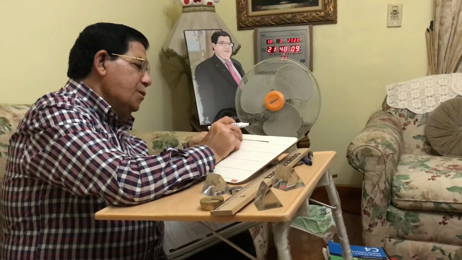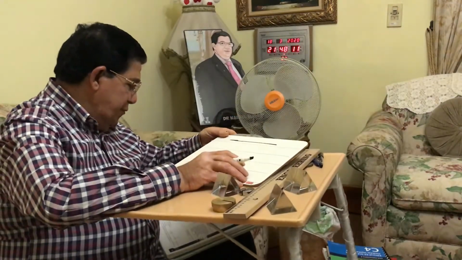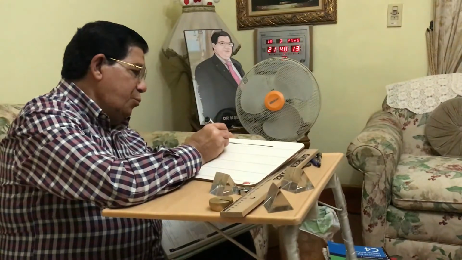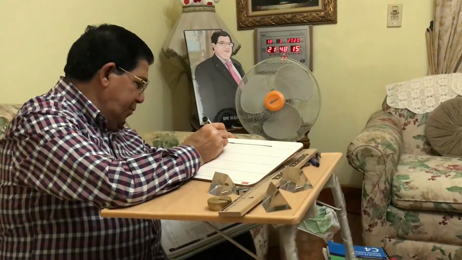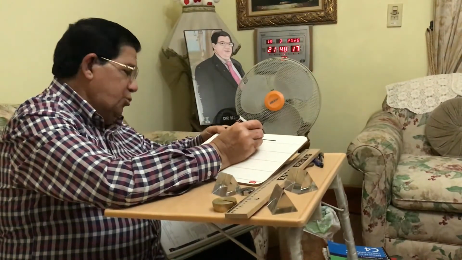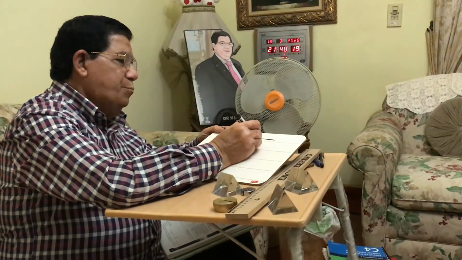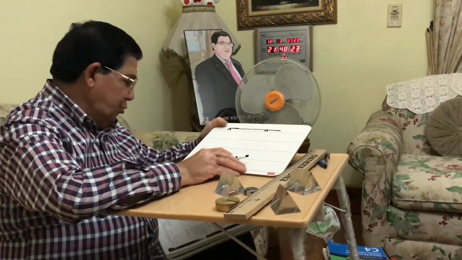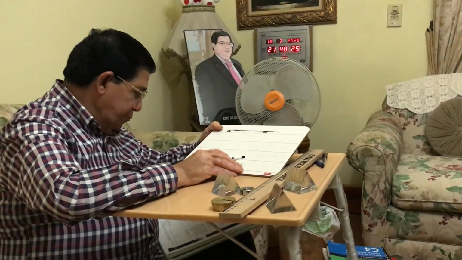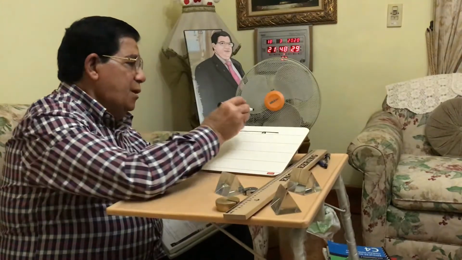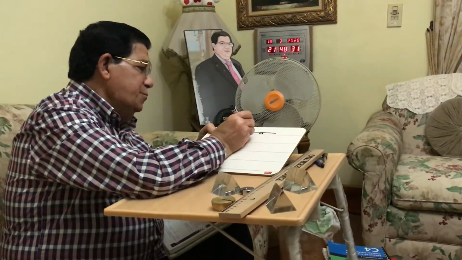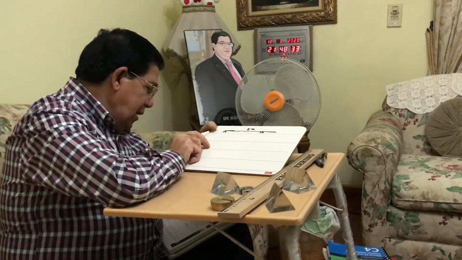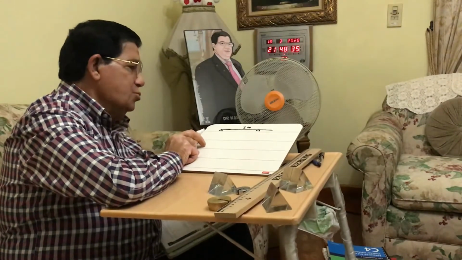It is supported here by one pivot and supported here by another pivot. This is a beam supported by these two pivots. It says here that this distance is 2 meters and this distance is 1 meter.